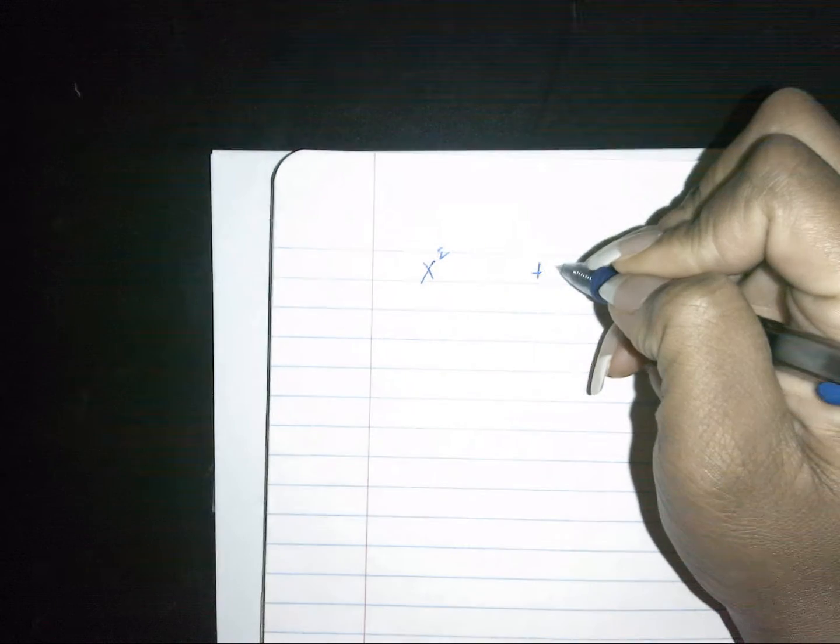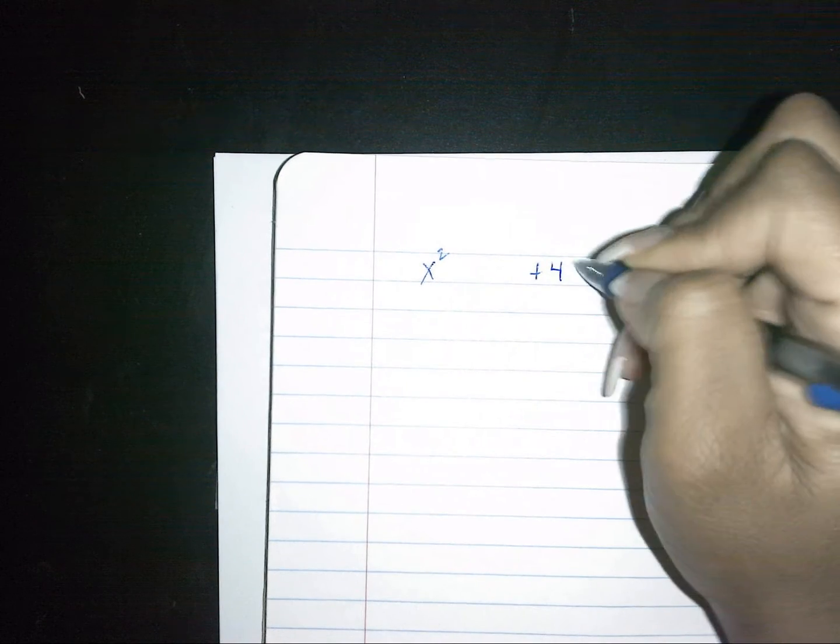Let's review factoring so that you can do well on your final exam. Let's start off with this problem. X squared plus 14x plus 49.